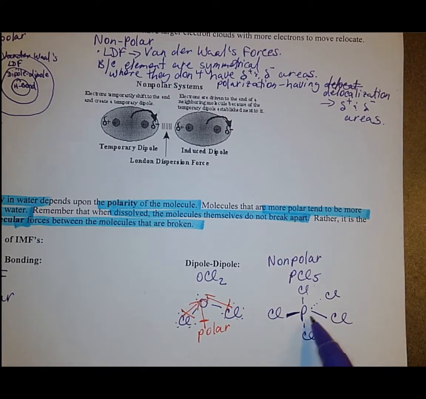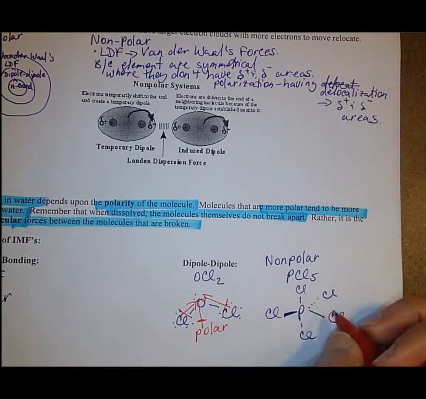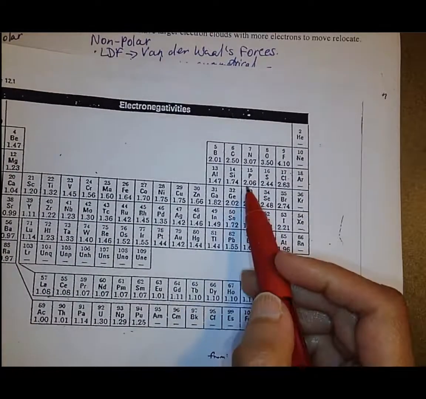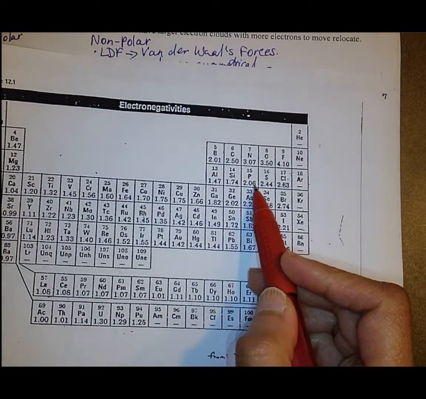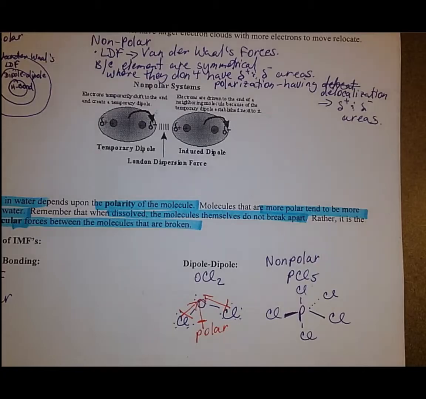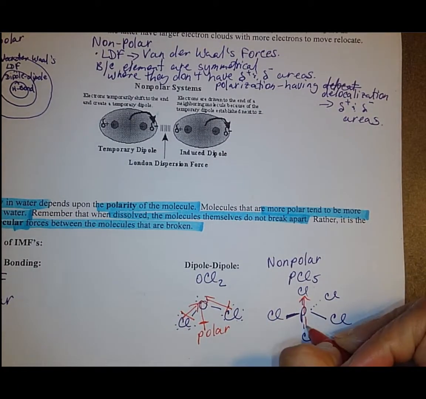According to our electronegativity chart, phosphorus is 2.06 and chlorine is 2.83. So chlorine is more electronegative, pulling the electrons from phosphorus.